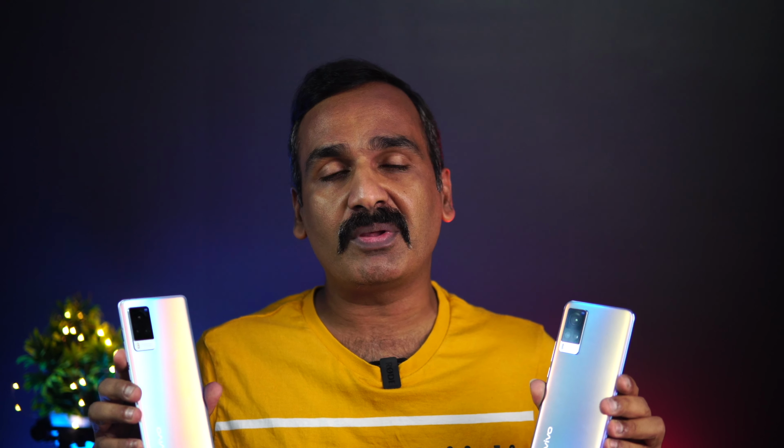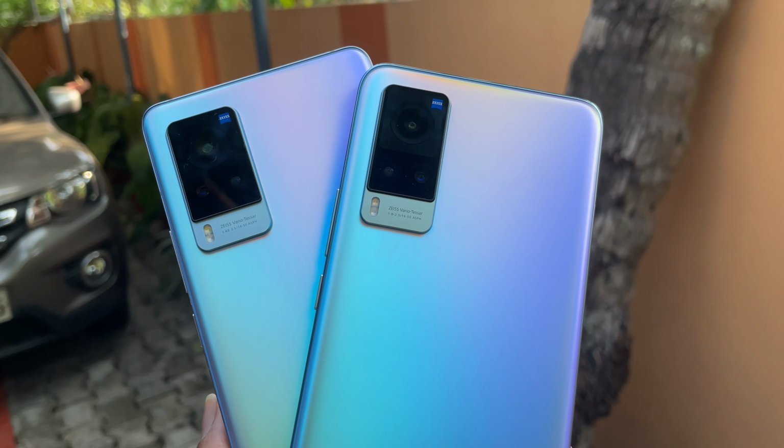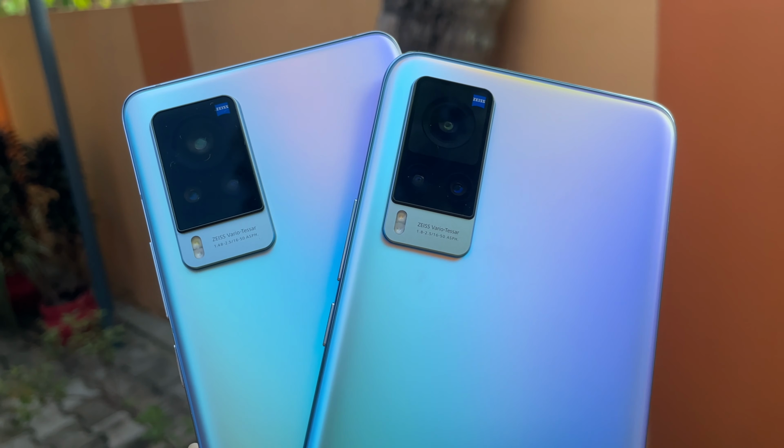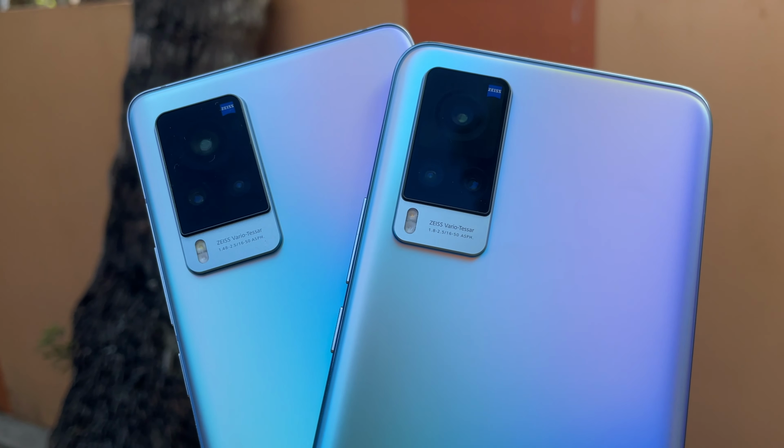Now there are a few differences in the camera aspect. Both of these devices come with a 48 megapixel Sony sensor. It's a custom made sensor. Both have the 13 megapixel ultra wide angle camera and the 30 megapixel telephoto portrait lens, and you also get a 32 megapixel selfie camera. But there are two differences in the camera as well. One of them is that the Vivo X60 Pro comes with an f1.48 aperture, which is a very large aperture, while here we have an f1.8 aperture on the Vivo X60. So the X60 Pro definitely should give you much better low light abilities with the f1.48 aperture.